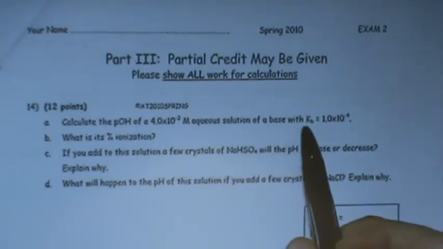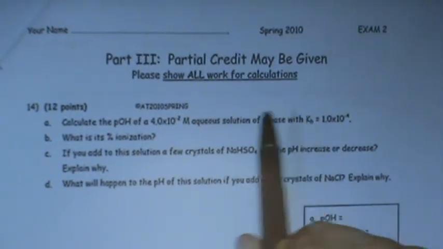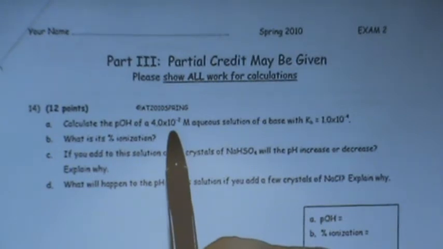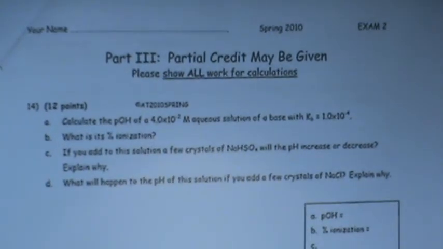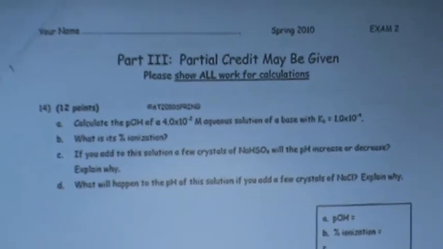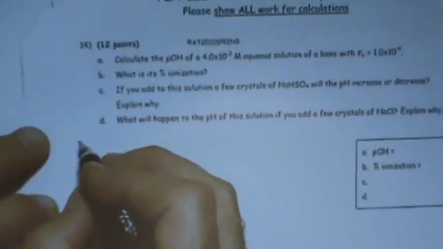So you have a weak base with equilibrium constant Kb, you know its initial concentration, and you want to find the pOH, sorry. There are different ways of doing it. You don't have to waste time. The way we said we do it is with ICE tables and all this, but you can do it faster. So let's go for part A.